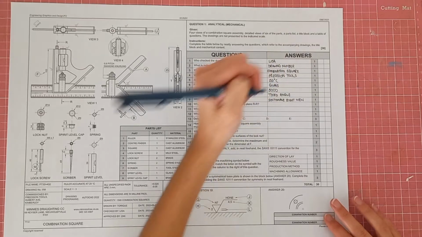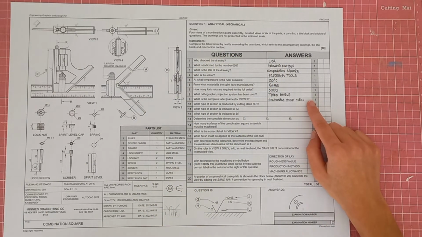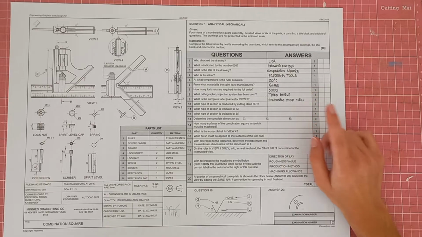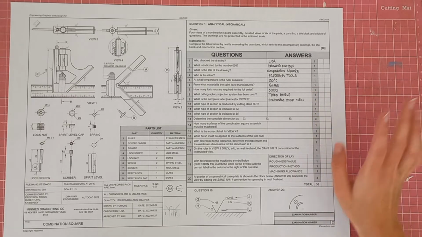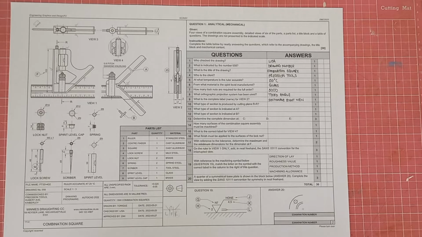Okay, sectional right view. And please answer yours in pen. Don't answer it in Koki. That's what I meant to say, because I'm using a Koki so that you guys can see, but I believe you guys can answer yours in pen or pencil.